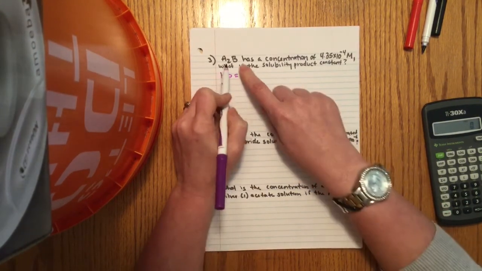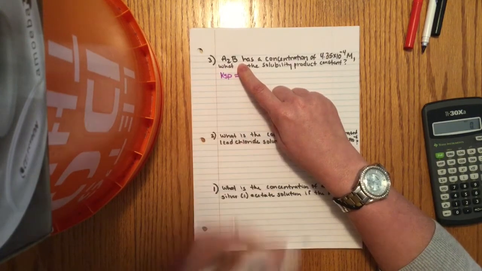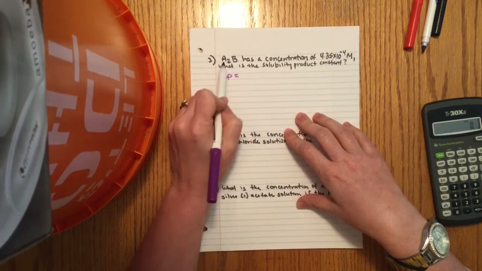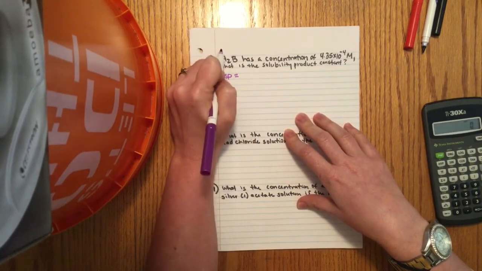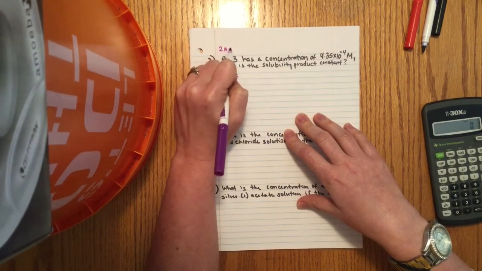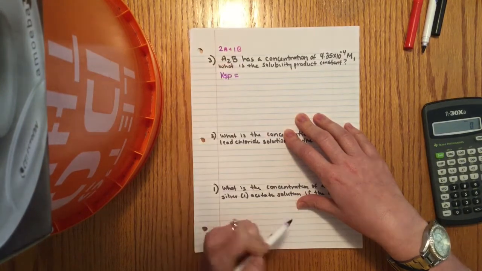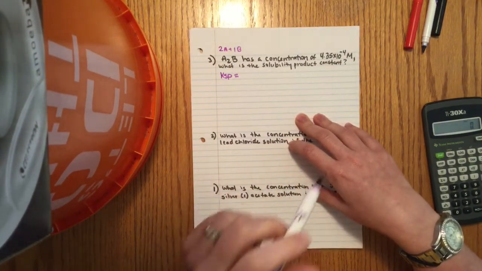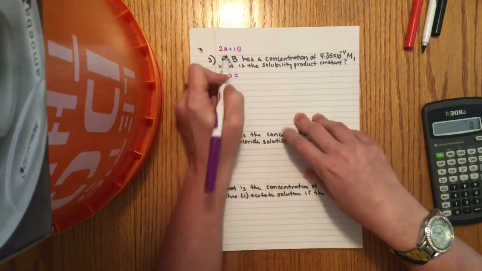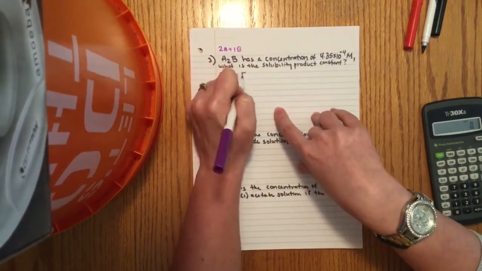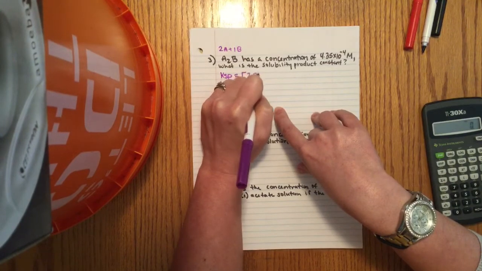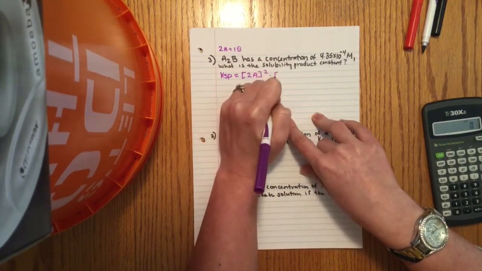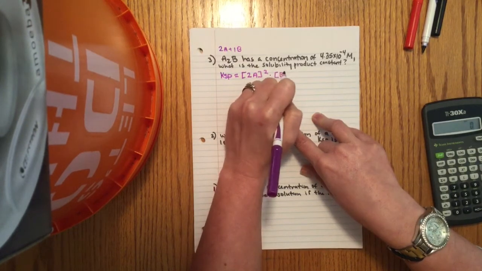All right, so Ksp, well, I have A2B, and this is just a fictional compound, but I have to think about what it would break into. Well, I know that A2B would break into 2 A's and 1 B. And so it's going to help me write my equation. I know that I have to take the form of [A] to the a times [B] to the b when I write these. So 2A plus 1B, that would be [A] squared times [B] to the 1, which would just be [B].